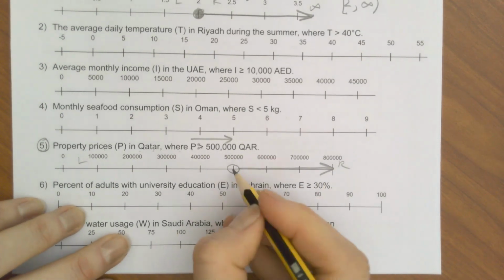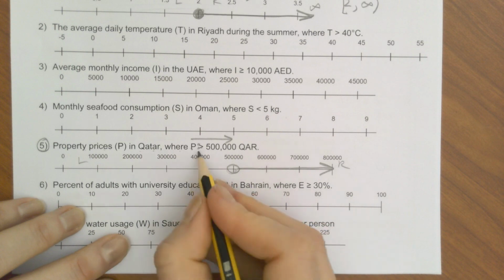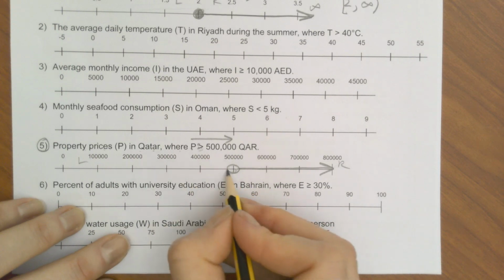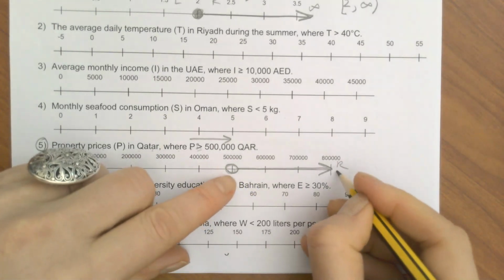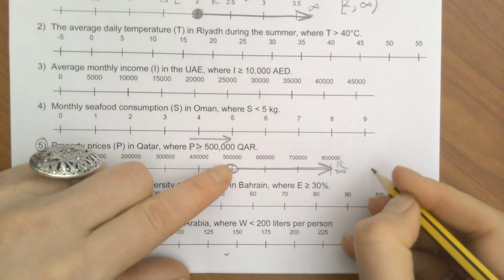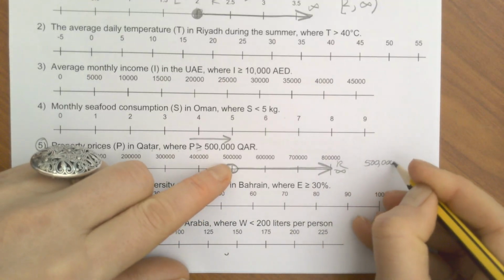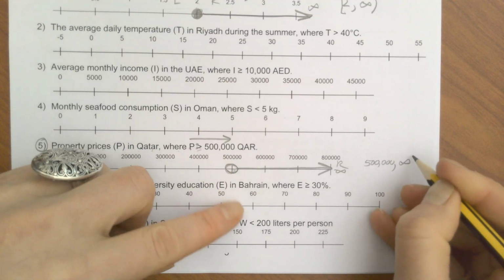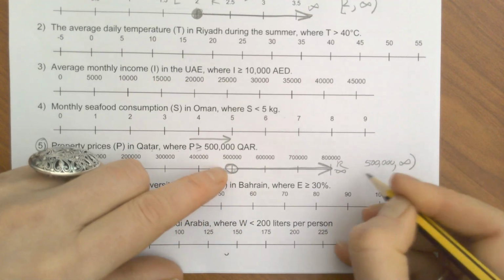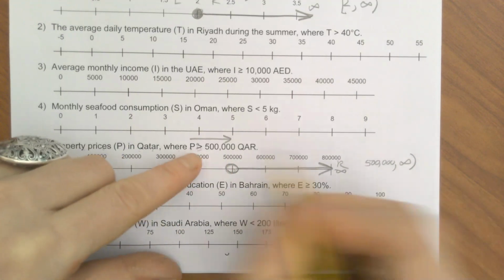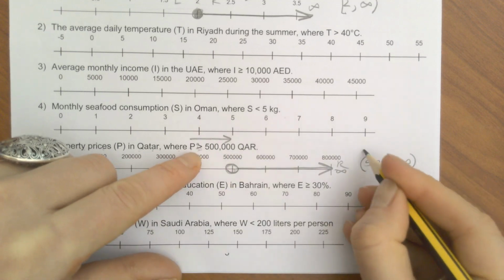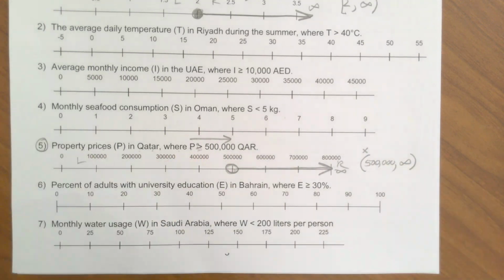Okay. Do I color it in? Do I close it? Nope. There's no equal sign here, so I keep it open. So this goes towards infinity. So I go 500,000 to infinity. Infinity's always round. 500,000, do we want it? There's no equal sign, so I do round bracket. Round bracket means I don't want that number. Okay.